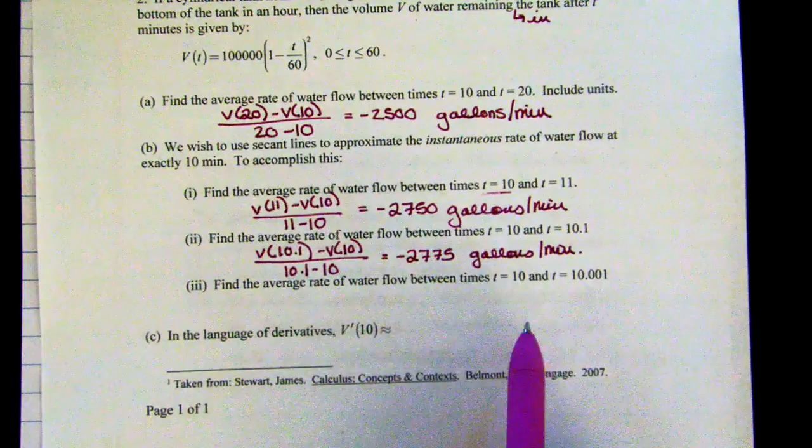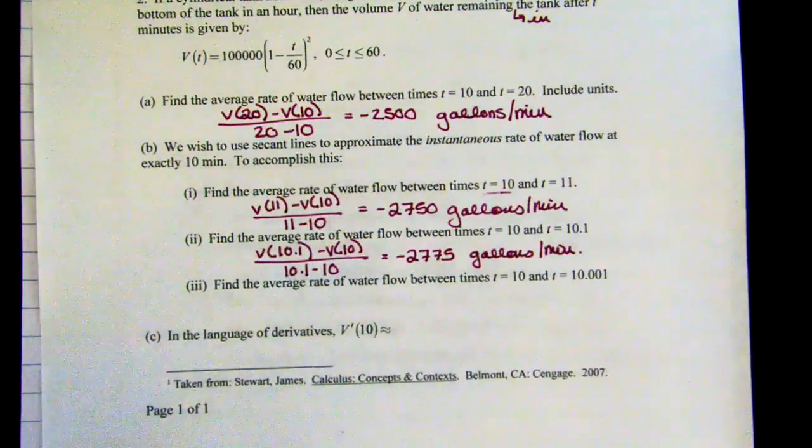What if I look at between time 10 and 10.001? It's really close to right at 10. It's a really, really small interval. It's going to be a pretty good approximation. Go do it.